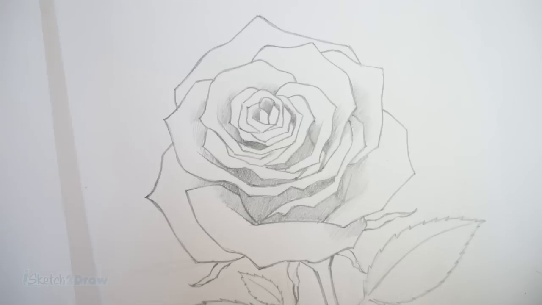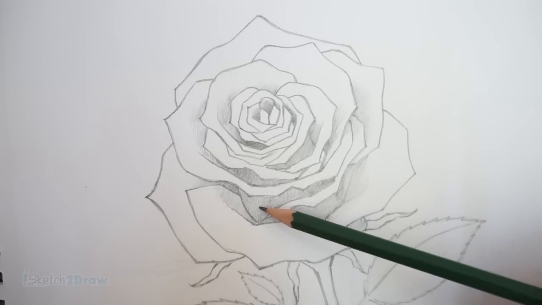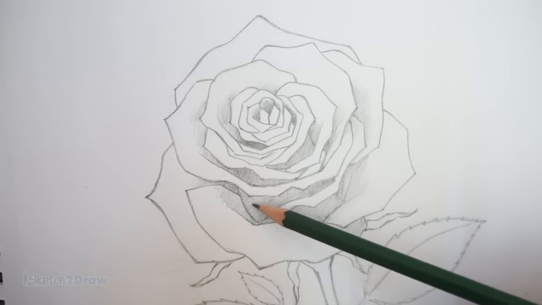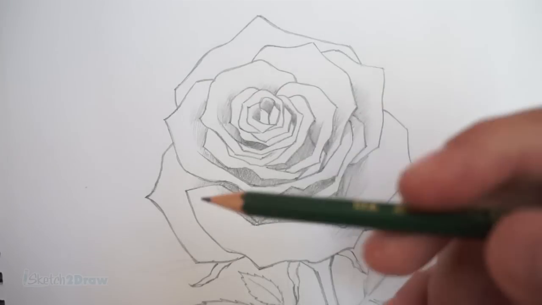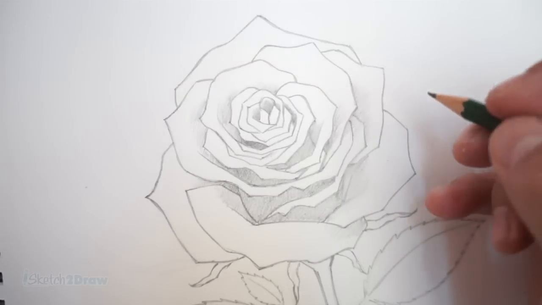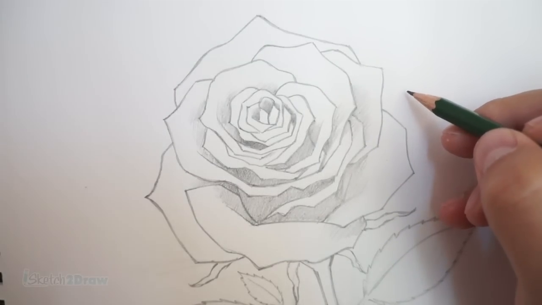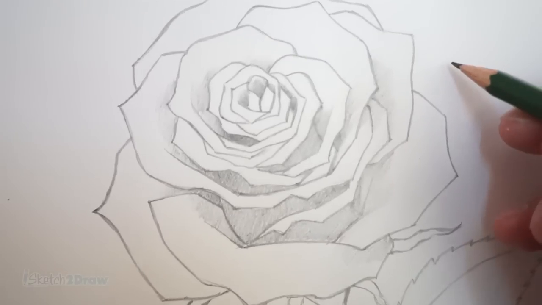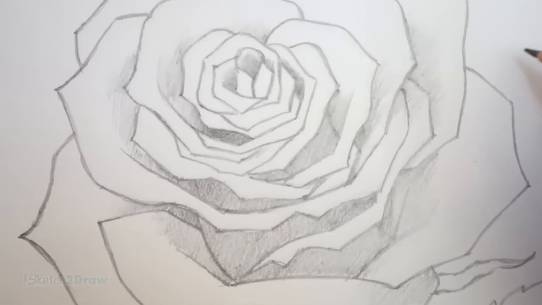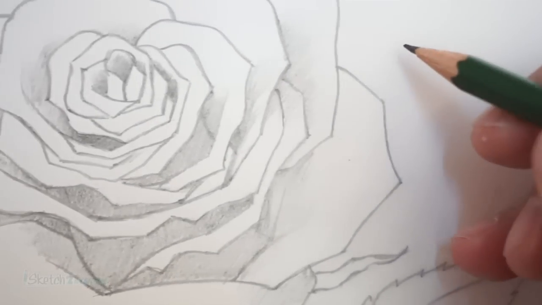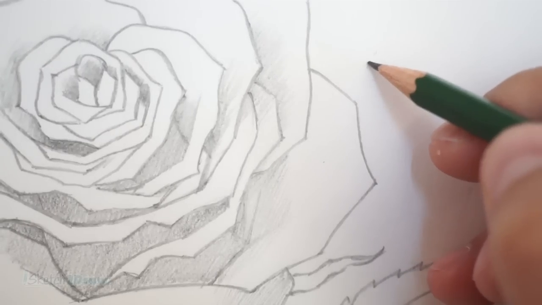Okay, so we still have a little bit of a way to go. So I'm going to go ahead and speed up the video right now, and I'm just going to lay down this same type of value, which is a medium tone. And all I'm doing, I'm going to sketch right here just to show you guys, is, let me zoom on in. I'm just doing this.